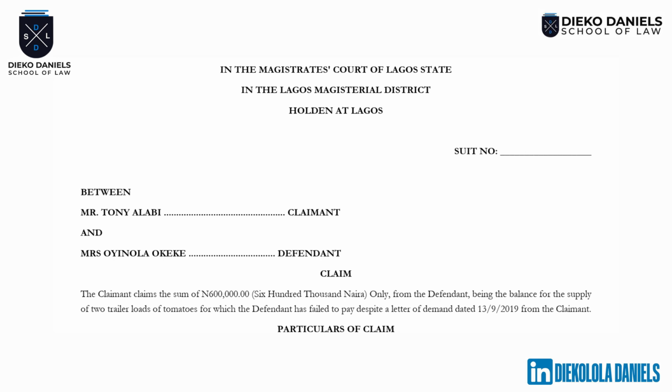So if I'm going to issue an ordinary summons, what are the things that I'm supposed to file? Three things. Number one, your claim. Number two, your particulars of claim. And then number three, which is not filing, but a necessary condition, you must pay filing fees.